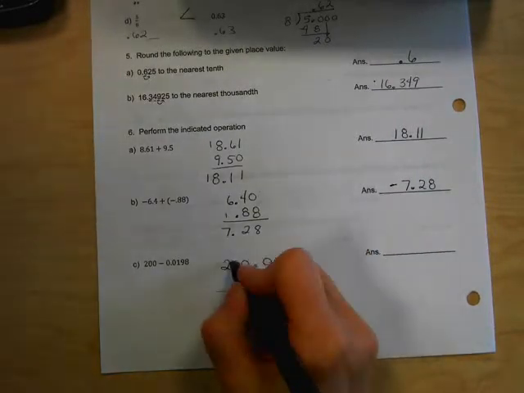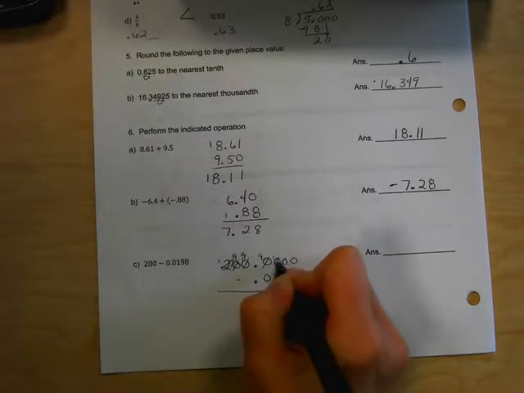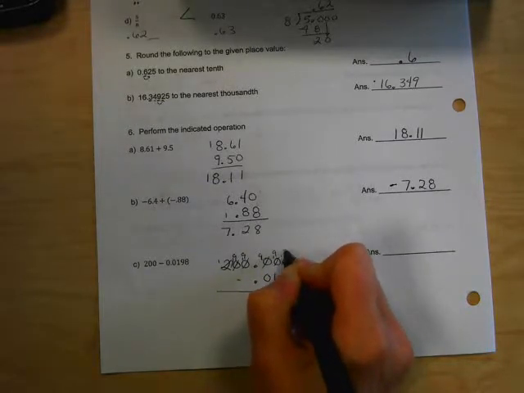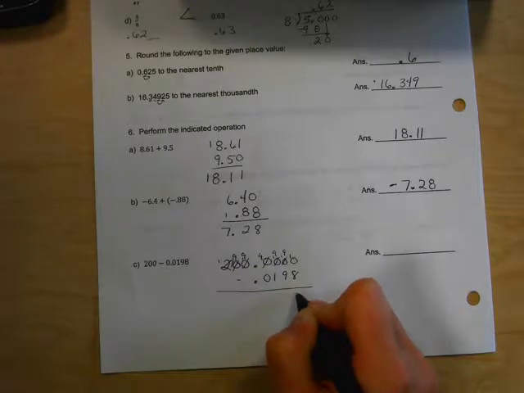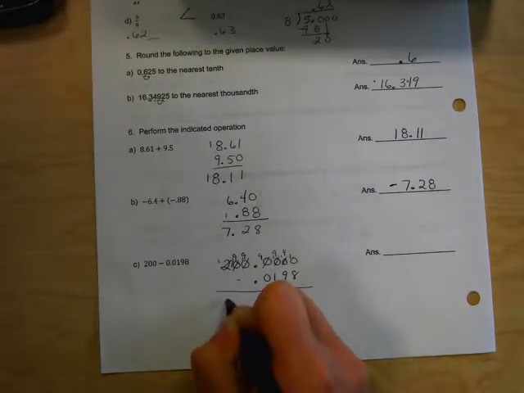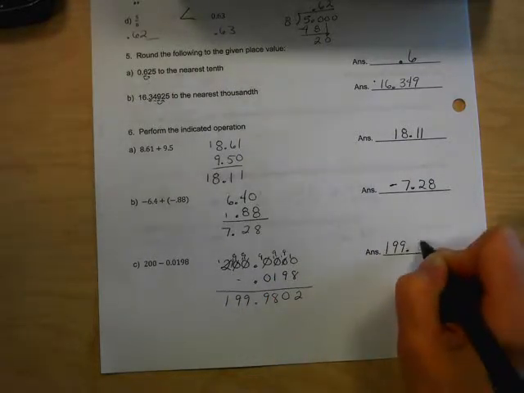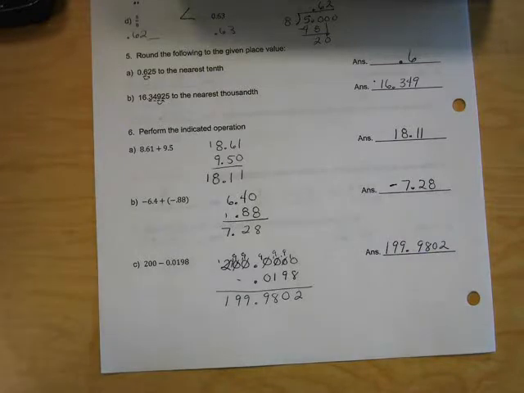Okay. Tons of regrouping for this one. Got to go all the way to the 2. All right, so you should have gotten 2089, 199, 9802 ten-thousandths. 9,802 ten-thousandths.